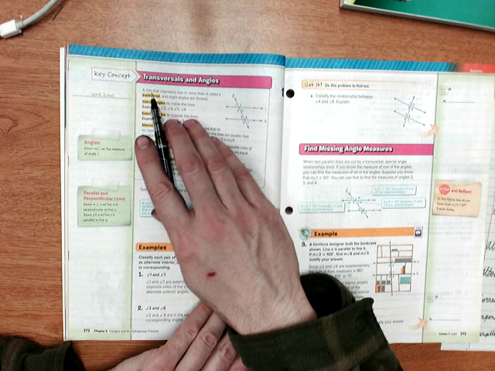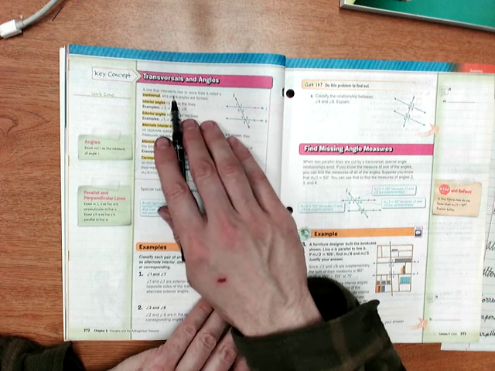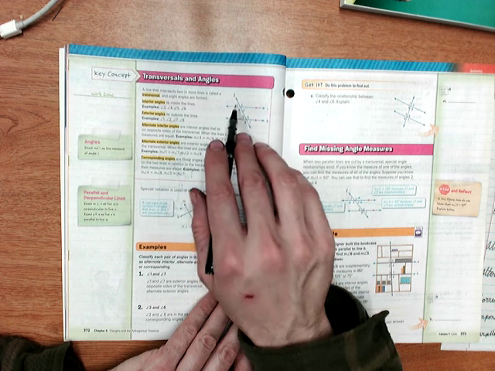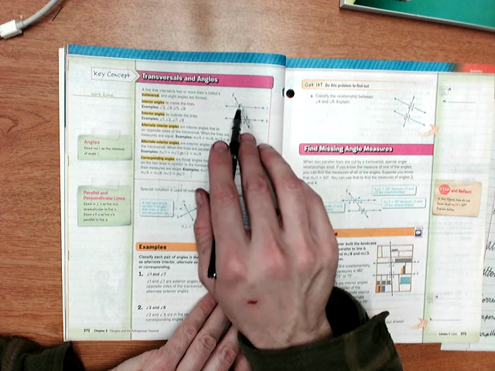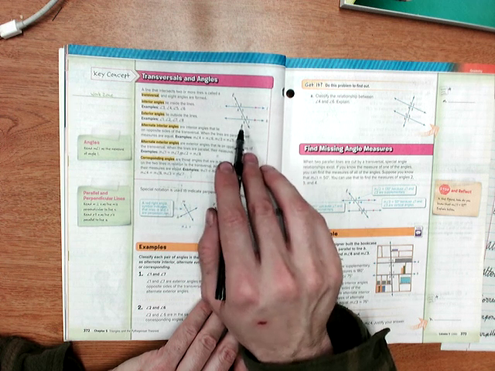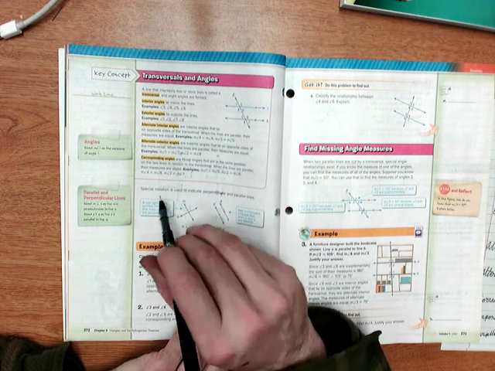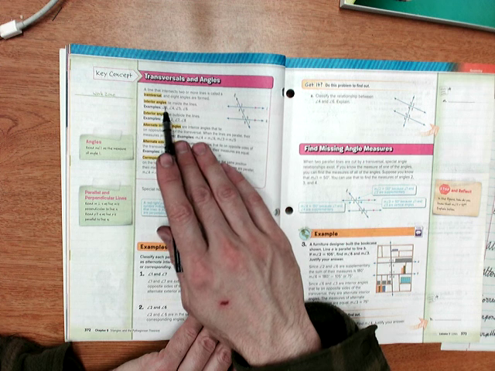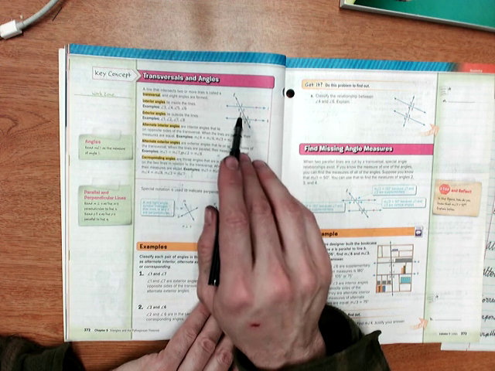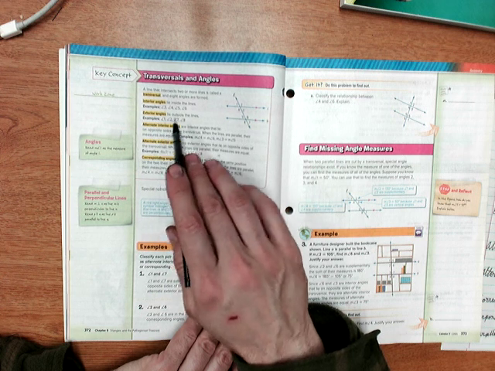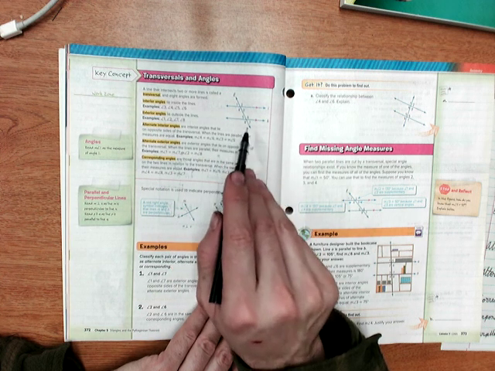We have transversals and angles. A line that intersects two or more lines is called a transversal, and 8 angles are formed. 1, 2, 3, 4, 5, 6, 7, 8. We have our lines L, I, and K, with L being the transversal. Interior angles lie inside the lines, and they are 3, 4, 5, and 6. Exterior angles lie outside the lines: 1, 2, 7, and 8.